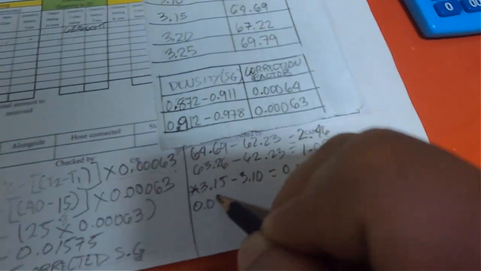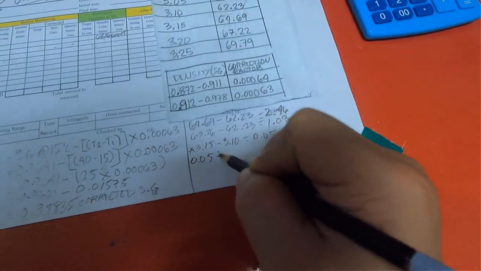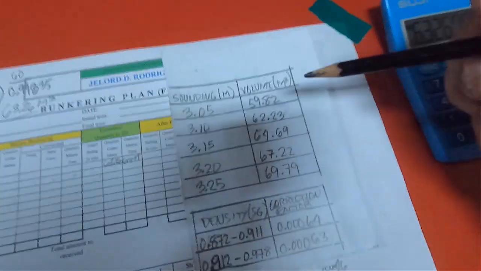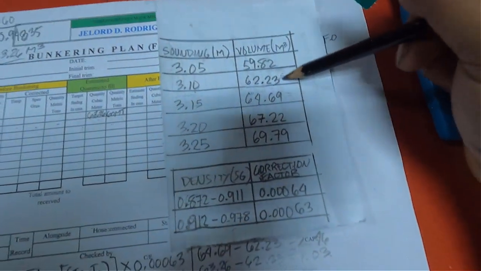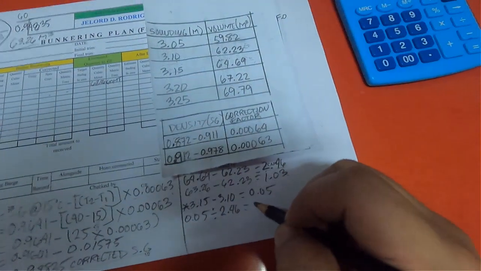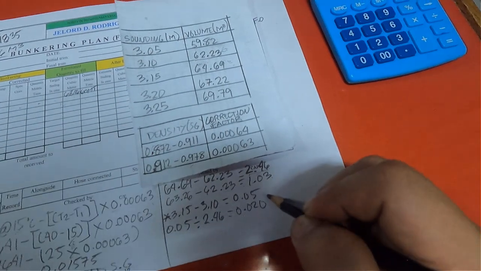Then 0.05 divided by 2.46, the difference of this one, the answer is 0.020.